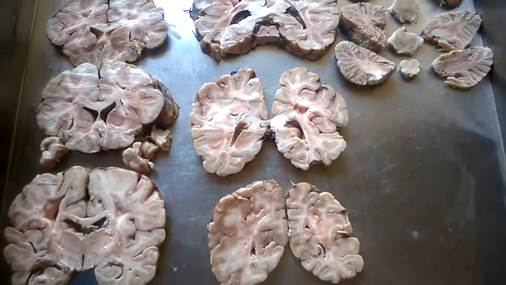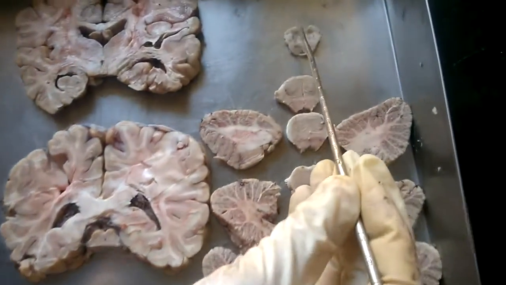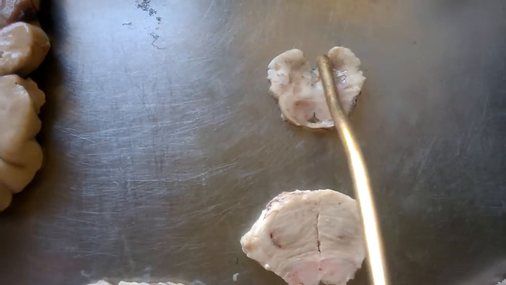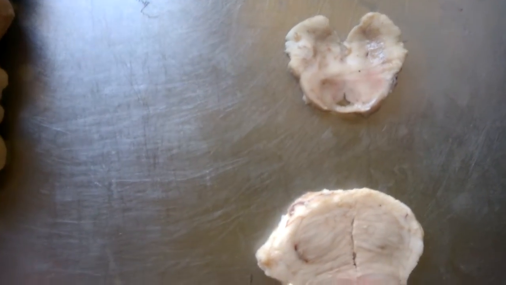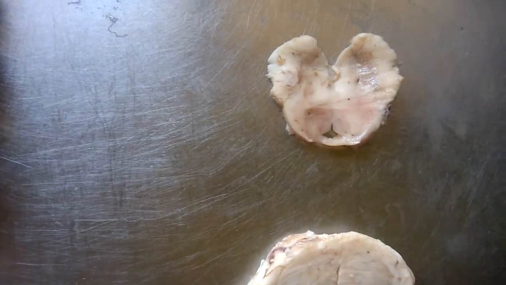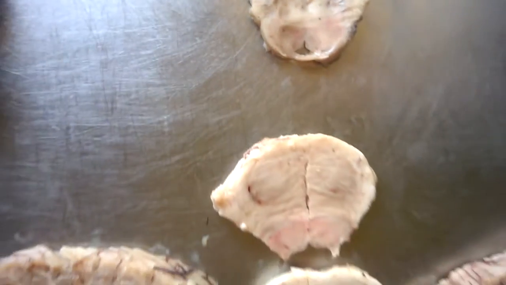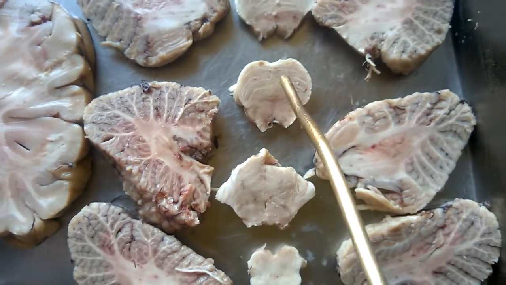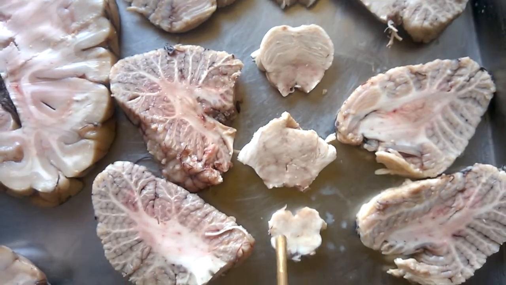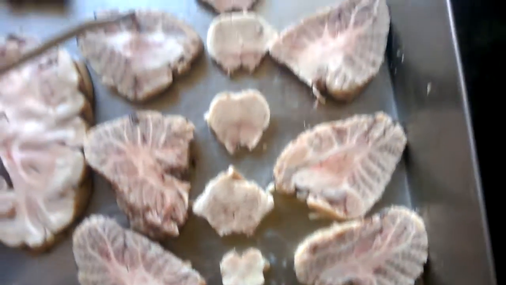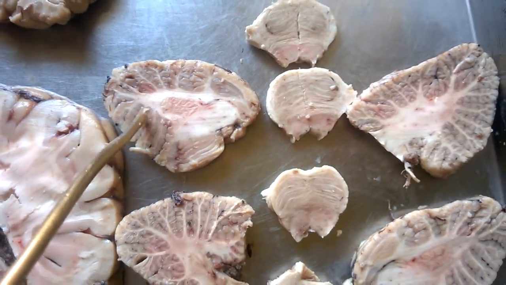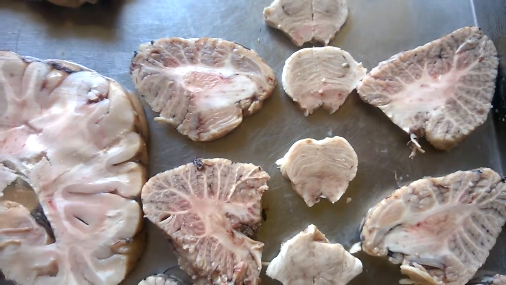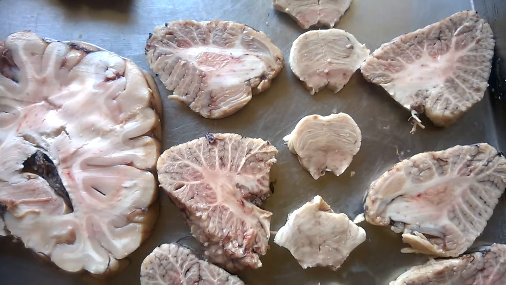Then we can take a bit from the midbrain. In case of Parkinson's disease, the substantia nigra won't be seen like this; the pigmentation will be grossly decreased. Then take sections from the pons, then from the medulla, and also a section from the cerebellum, which includes the cortex of the cerebellum as well as part of the dentate nucleus. Okay, that's it.